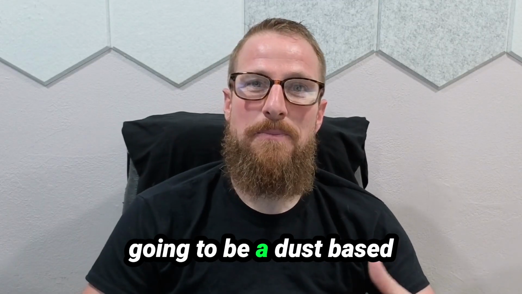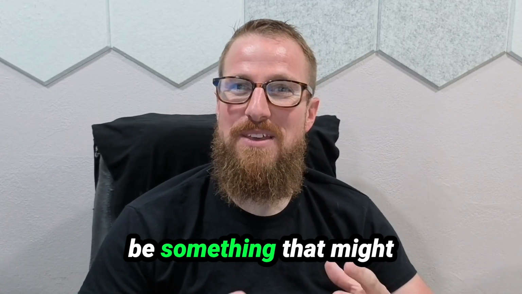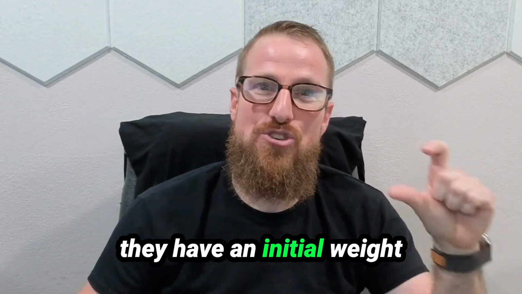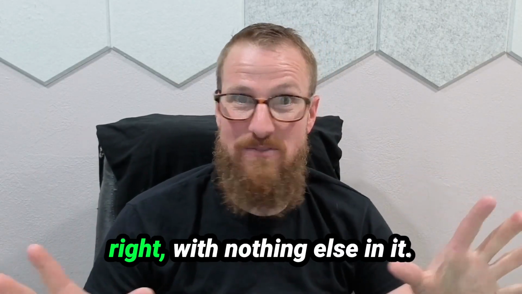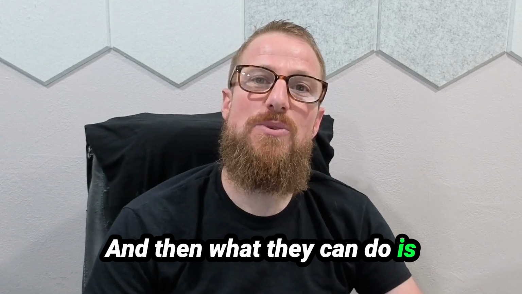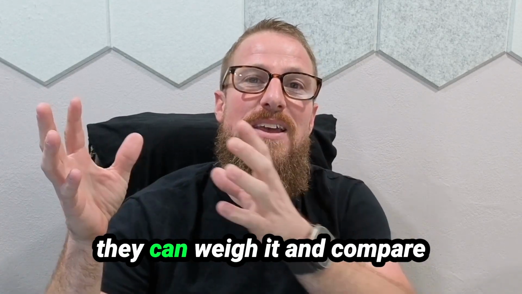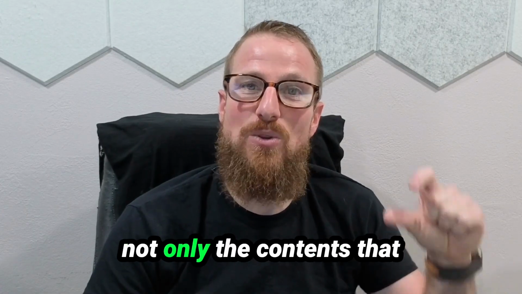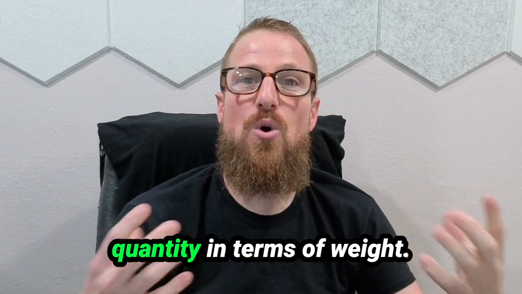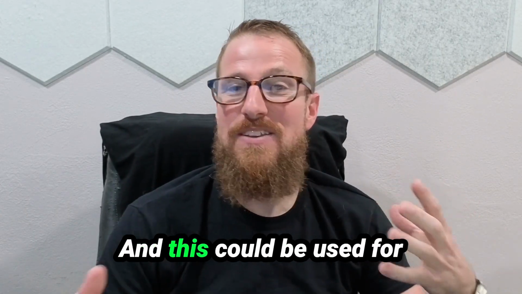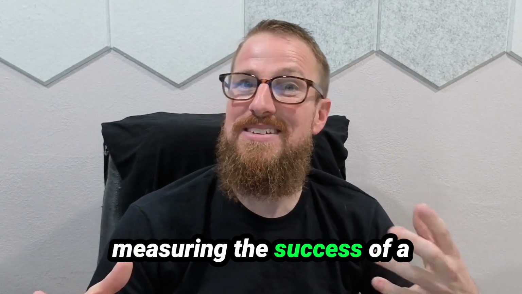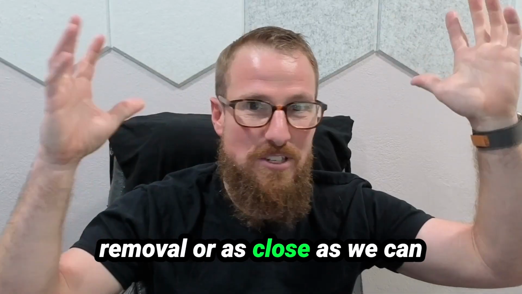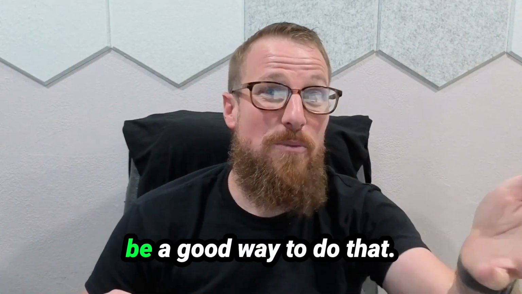Another type of cassette that could be used for vacuuming a surface is a dust-based cassette, which might even be weighted, where they have an initial weight of that cassette empty, with nothing else in it. After you vacuum a surface, they can weigh it and compare, and then we have an idea of not only the contents that are in there, but also the quantity in terms of weight. This could be used for measuring the success of a PRV if we're cleaning to a dust removal or as close as we can get to that level. This could be a good way to do that.